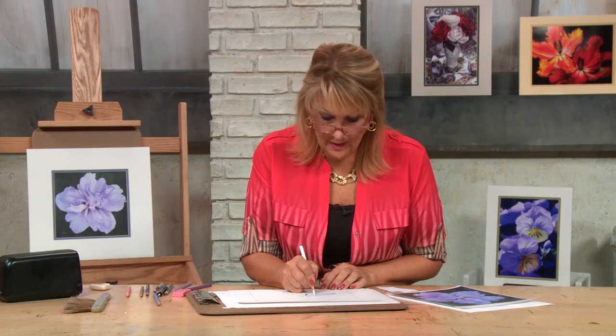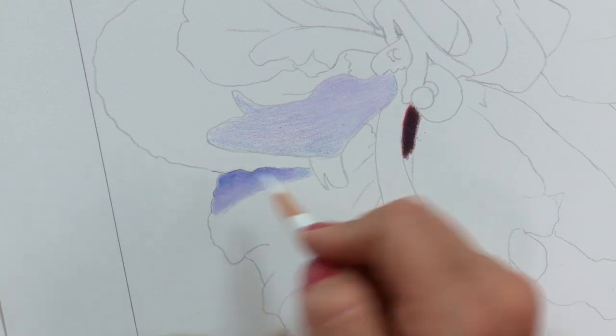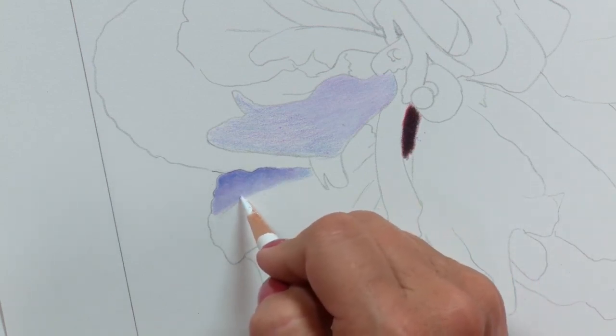So as you can see, we've got the lightest lights right here. We've got a fairly significant dark with this shadow, and we've got the mid-tone, and that's what we're going for. So I'll be continuing to work on this petal and finishing it up.